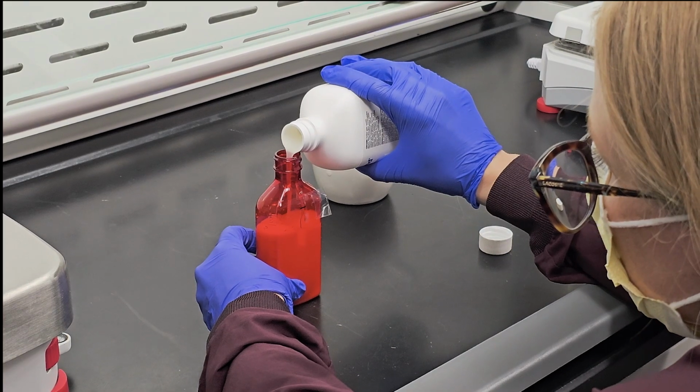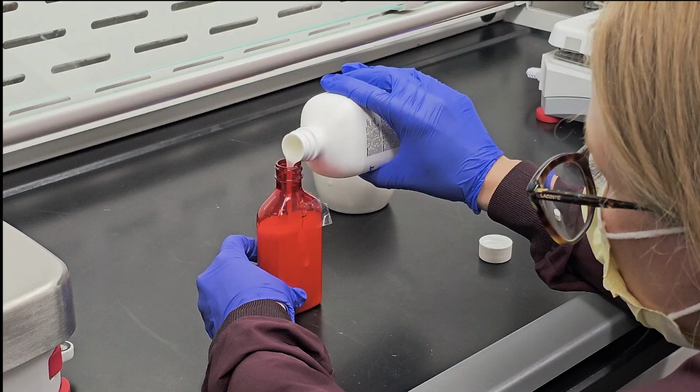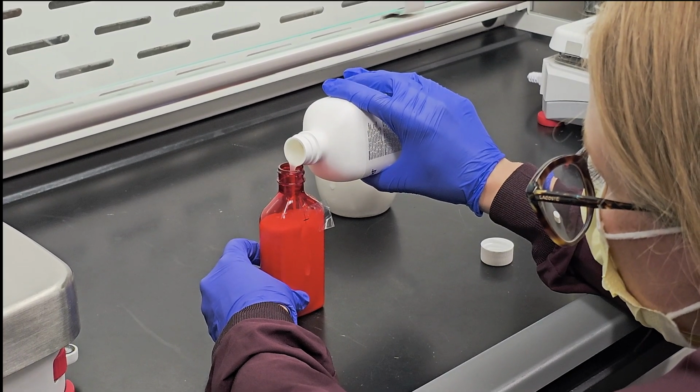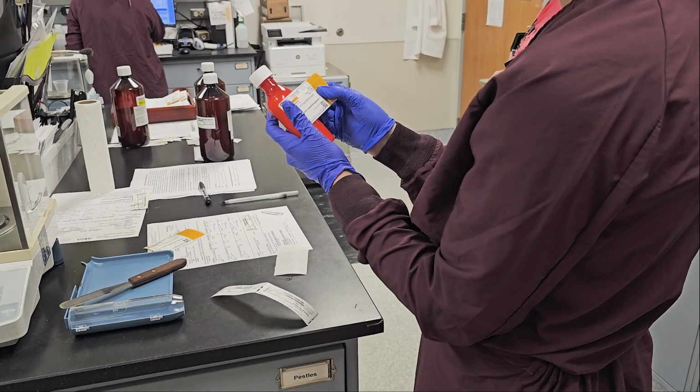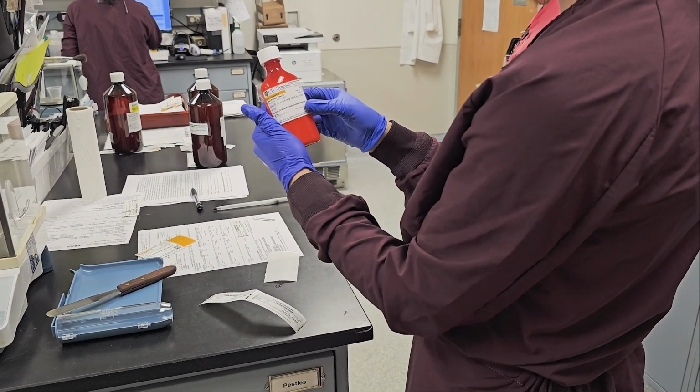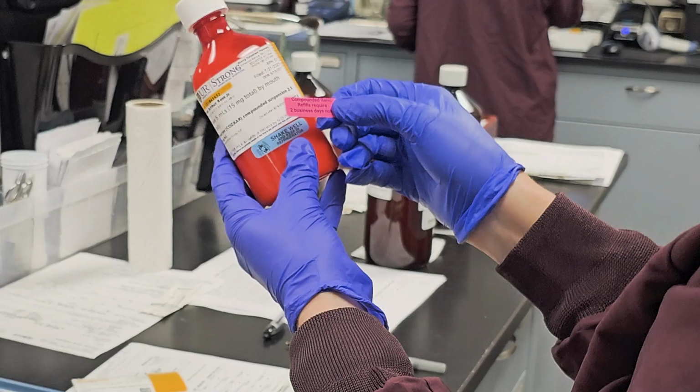The final volume is then adjusted with additional vehicle to match the calibration marks determined earlier. The bottle is then labeled with patient information and instructions for use and storage.